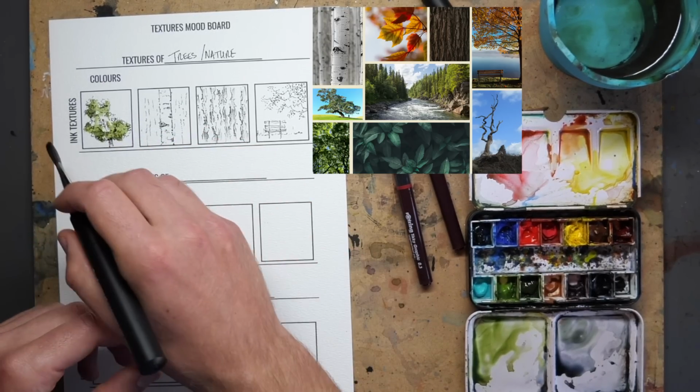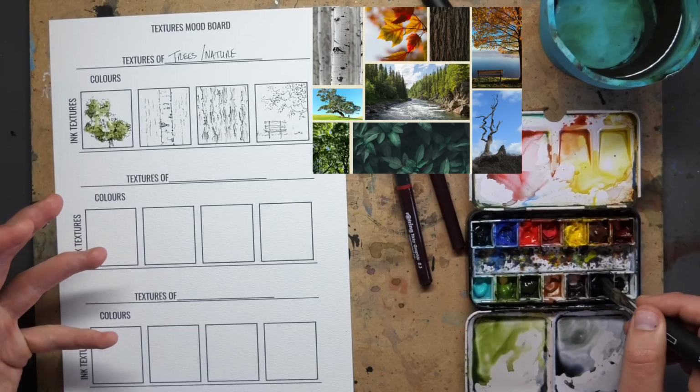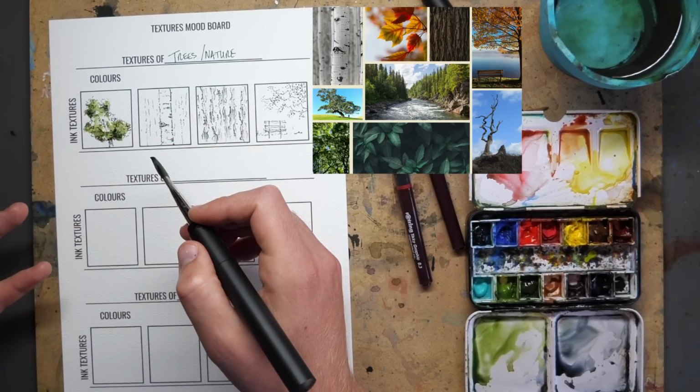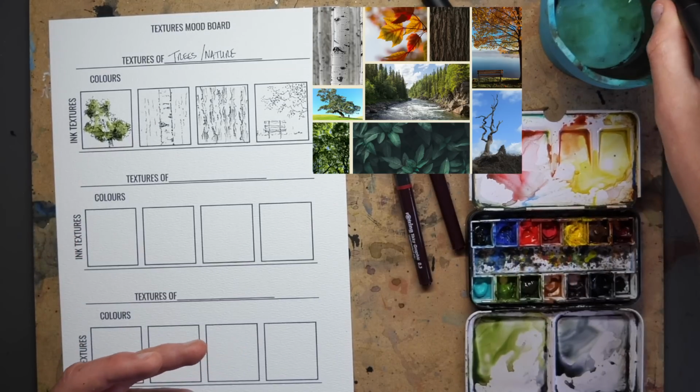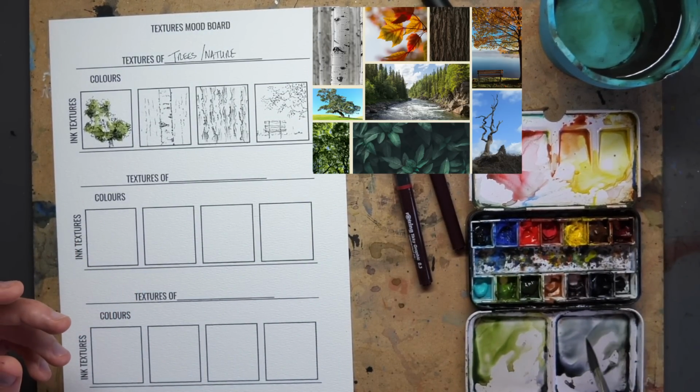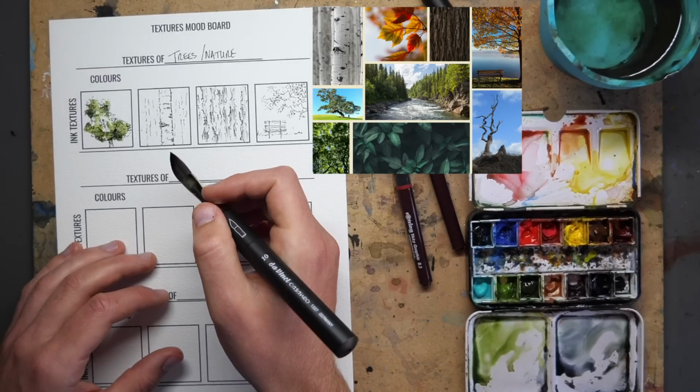Perhaps you just want to capture the swirl of the tree. That's the texture for you. Perhaps you disagree with the shapes that I'm seeing. That's fine. So explore these ideas, and that is what art is all about, being the artist and getting to make these decisions for yourself.